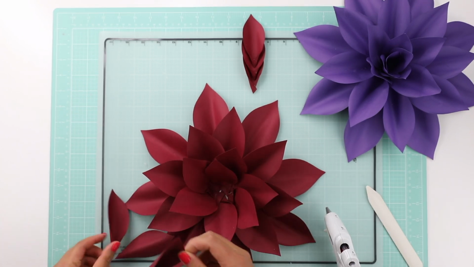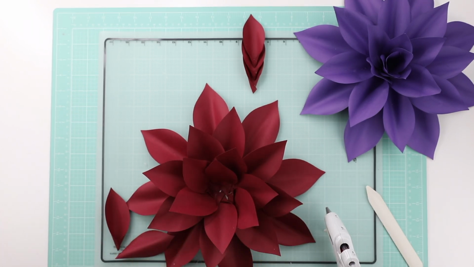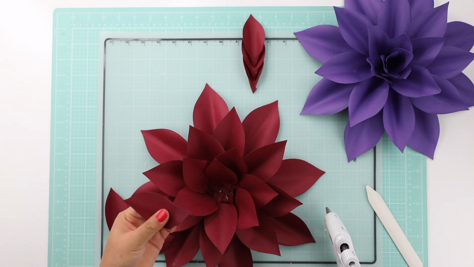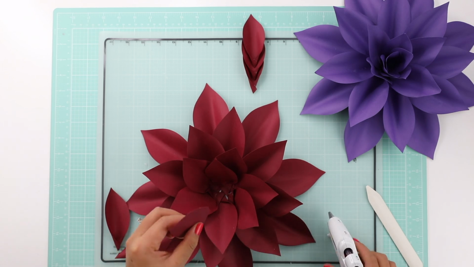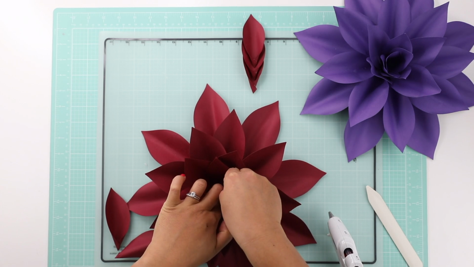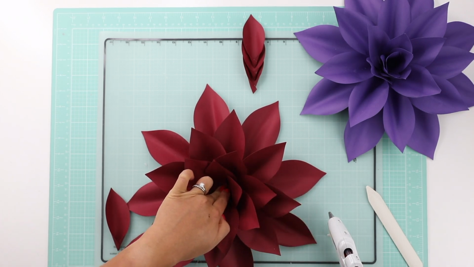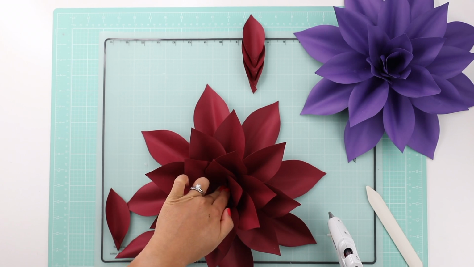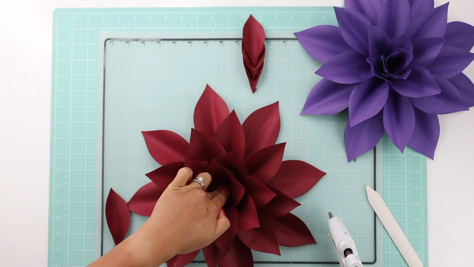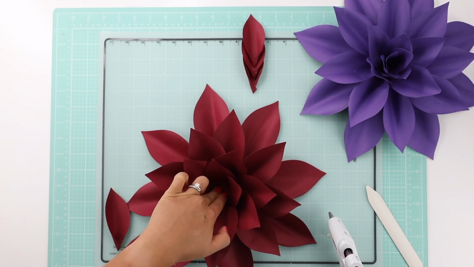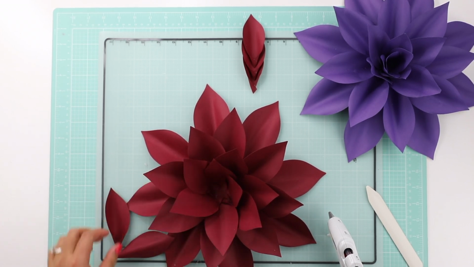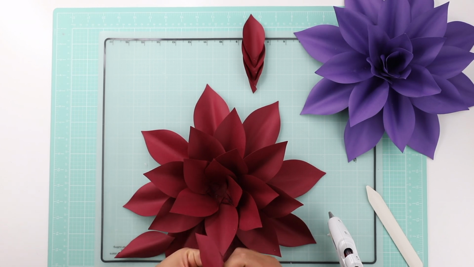I think the other dahlia that I had, although I think it was very pretty when made, was definitely really labor intensive. There was like 72 petals and you had to roll them and then glue them together. So that one, while pretty, I think this one's a better option to save time, especially now during the holidays when it's super busy.